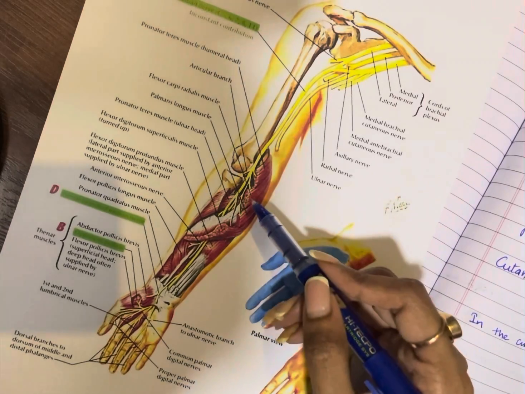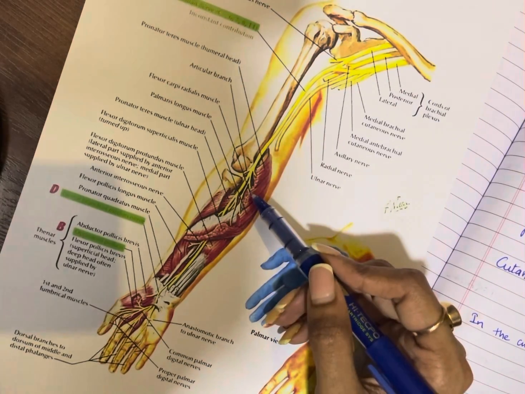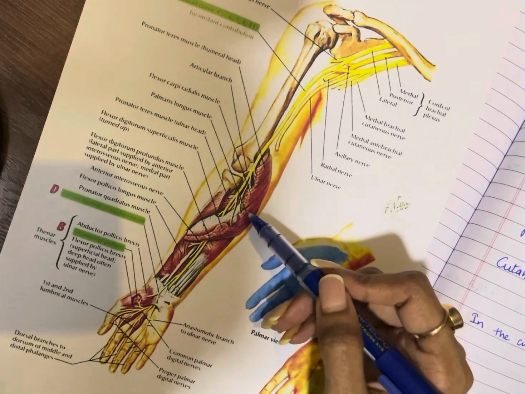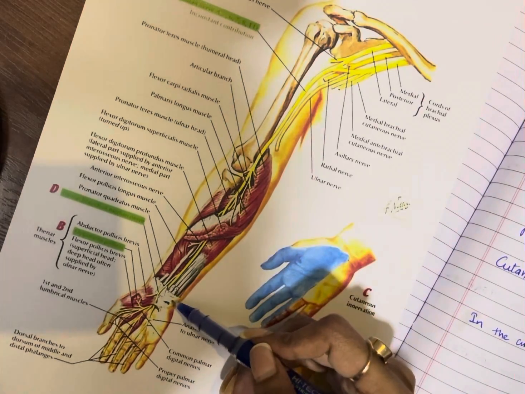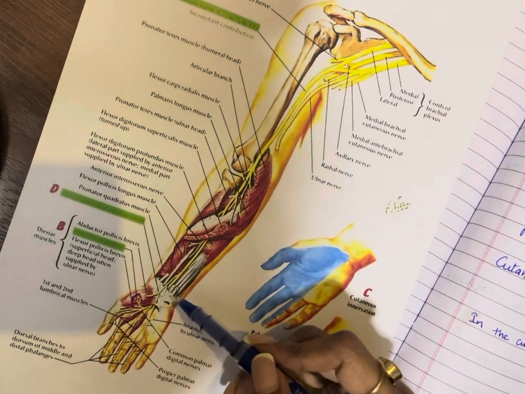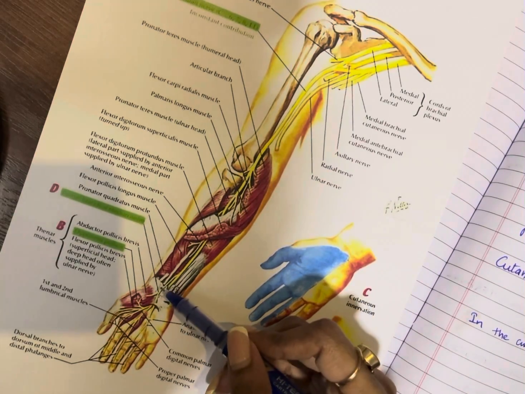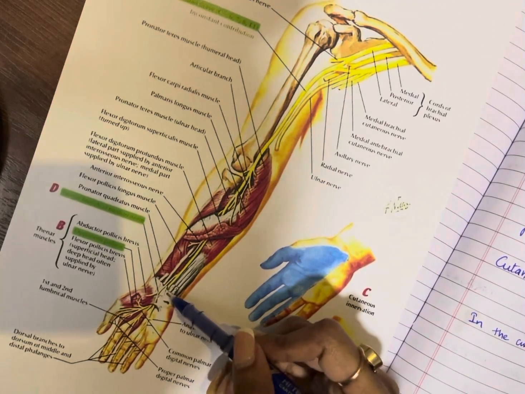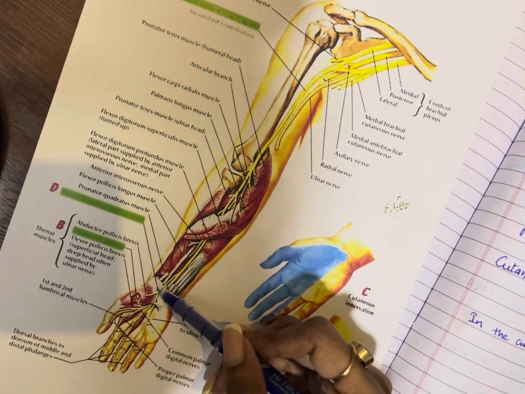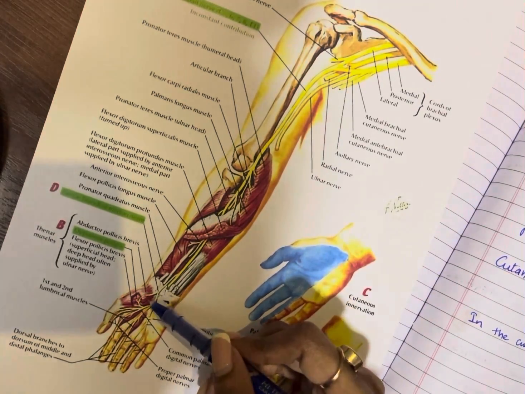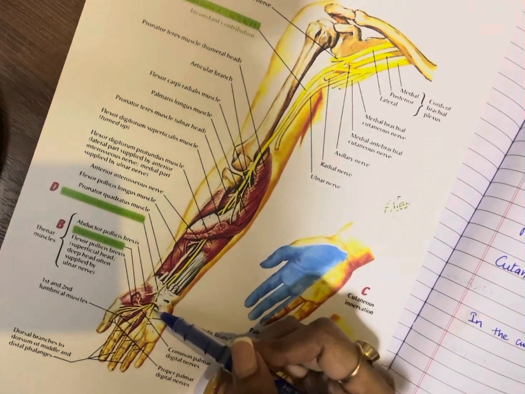It later enters the forearm and lies between the flexor digitorum superficialis and flexor digitorum profundus. At the wrist, it reaches down to the region of the wrist and lies deep and lateral to the palmaris longus tendon, passes deep to the flexor retinaculum through the carpal tunnel, and enters the palm by terminating and dividing into a muscular branch and a cutaneous branch.